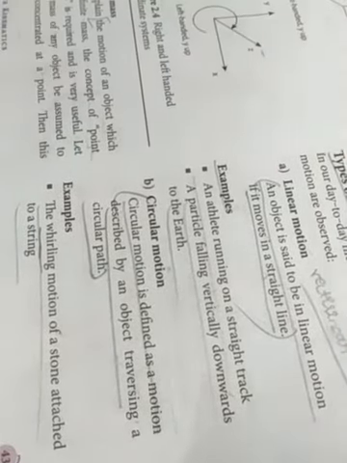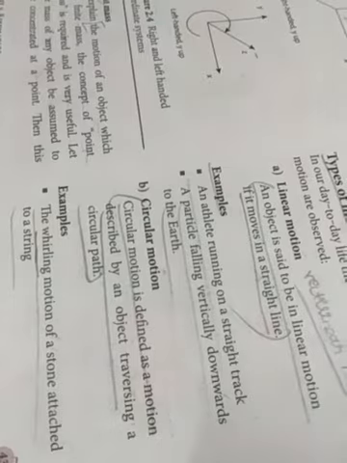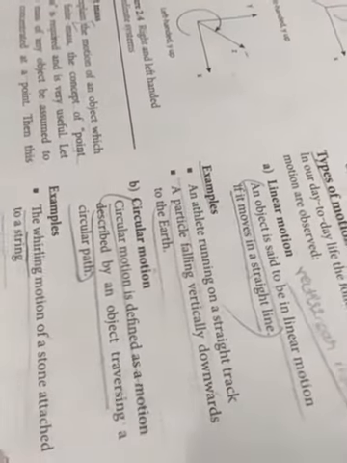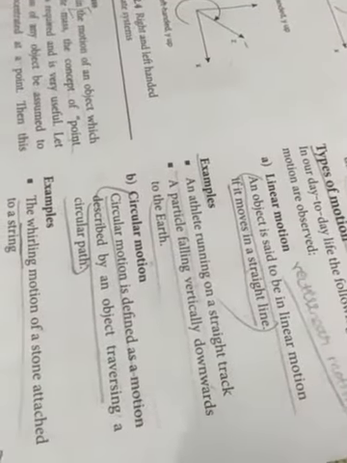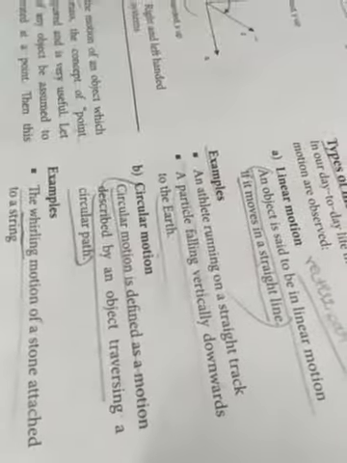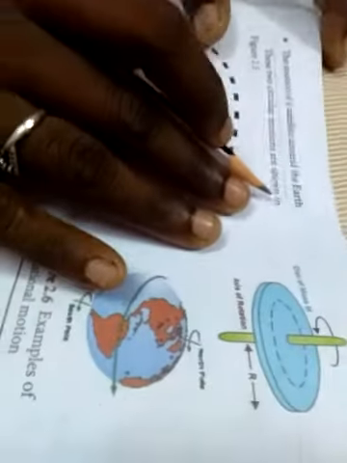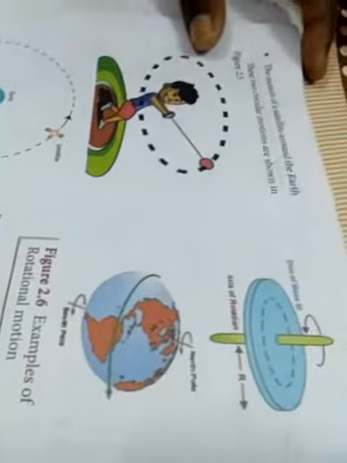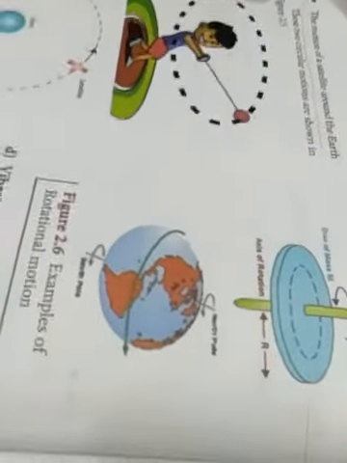Next, the whirling motion of a stone attached to a string. When we take a thread, tie a stone to it and rotate it, that is also circular motion. And next, the motion of a satellite around the earth. This is circular motion.